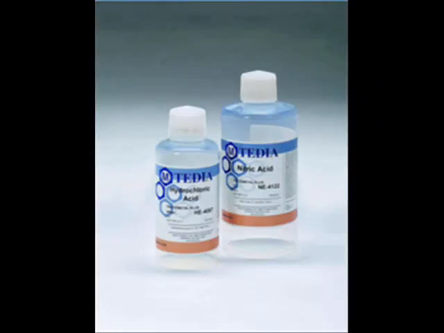Now, I will introduce you to hydrofluoric acid. Hydrofluoric acid is a solution of hydrogen fluoride in water. There are several industrial uses for HF, hydrofluoric acid, such as oil refining, production of organofluorine compounds, production of fluorides, making etchants, and cleaning agents.